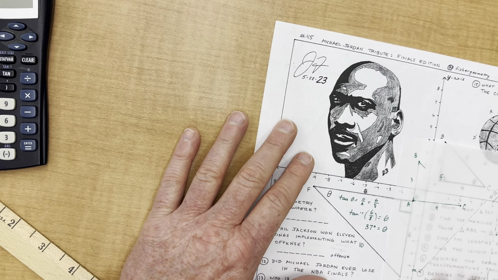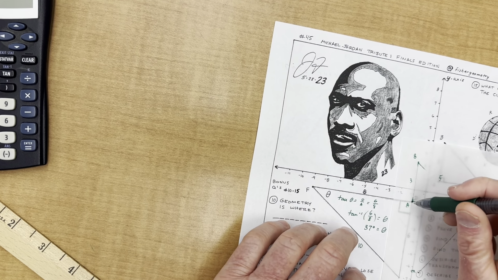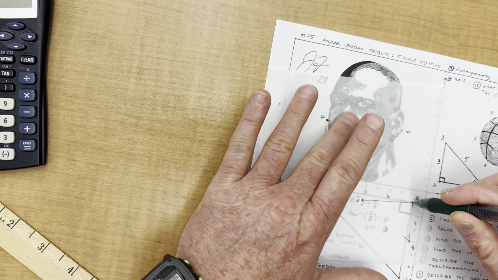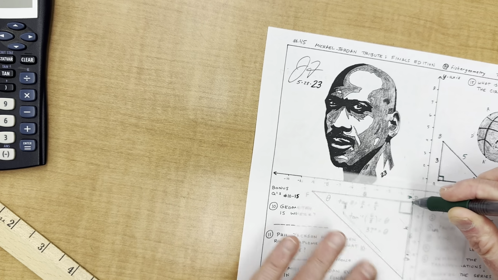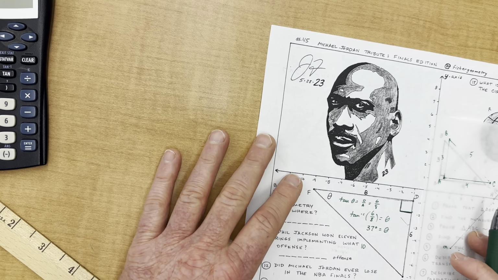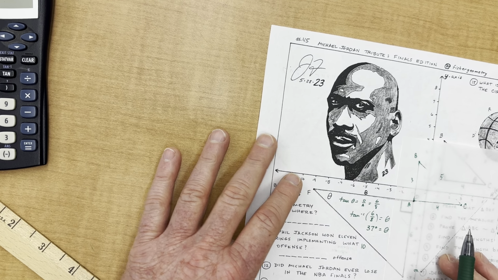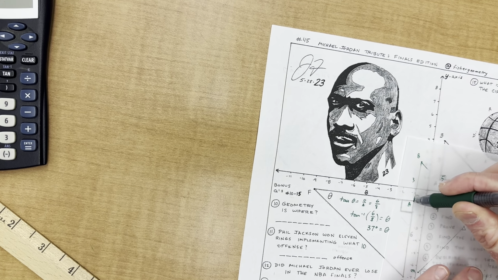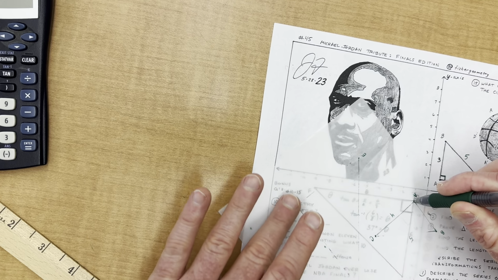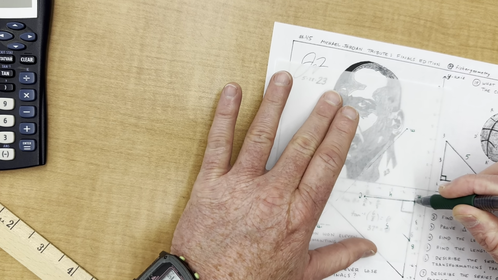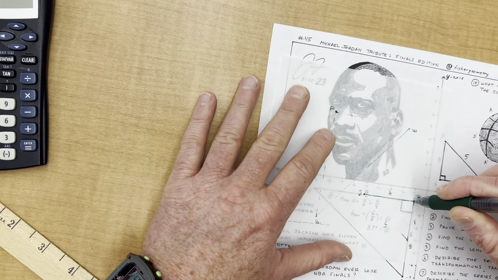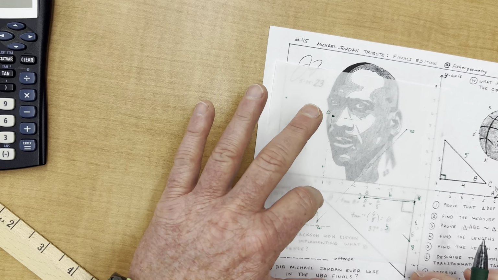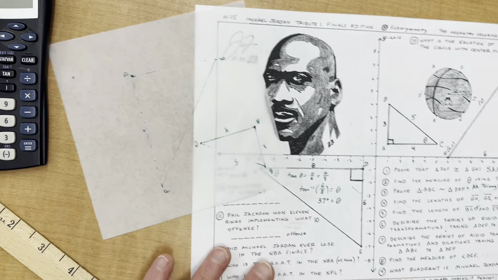So A to D. Okay. So A to D. We want that 3 to match up with the 6 and the 4 with the 8. So we got to do a 180 rotation. And then you're going to dilate this scale factor of 2. Tough one.